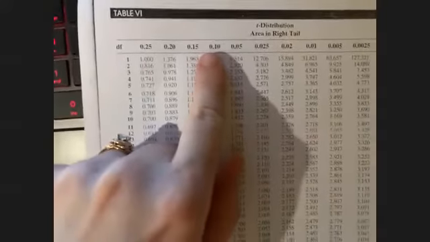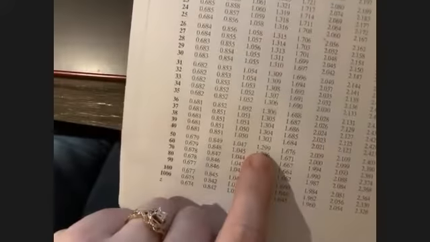So if we go to our chart, okay, I'm going to pull this down. So we've got 0.10 is here. Now, our sample size was 51. That means we're going to go all the way to line 50 because, again, degrees of freedom is n minus 1. So we're going to come all the way down. Here is 50, and it's 1.299. Okay, so that's going to be our value. So T sub alpha over 2 is going to be 1.299.